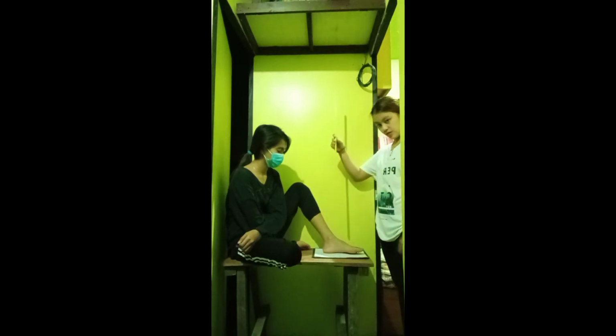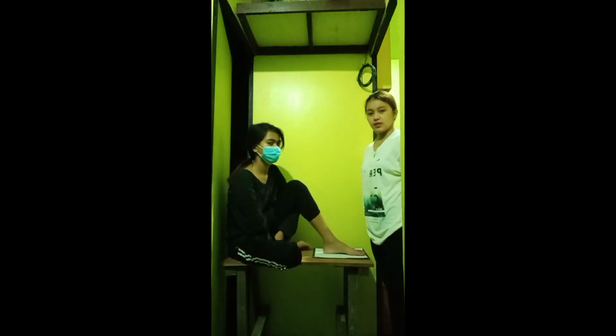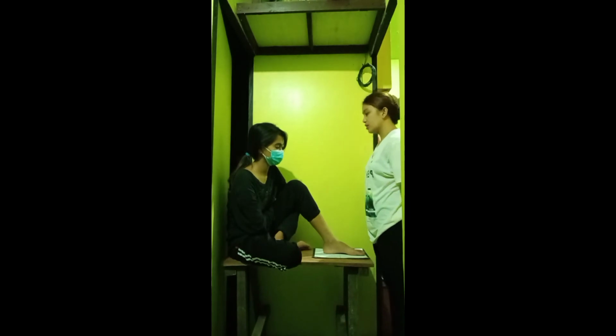Then this is our central ray. It enters at the base of the third metatarsal of the patient. This projection will demonstrate the interspaces between the first and the second metatarsal and the medial and intermediate cuneiform.